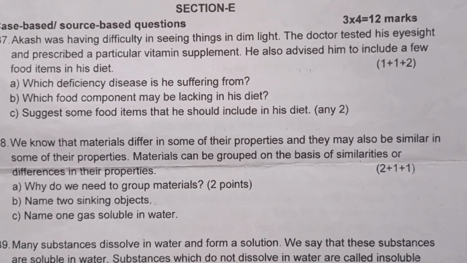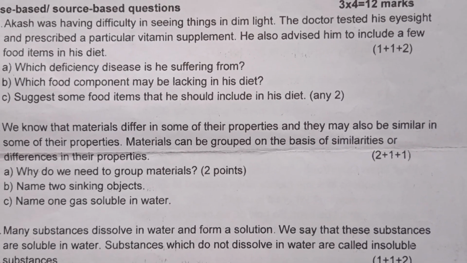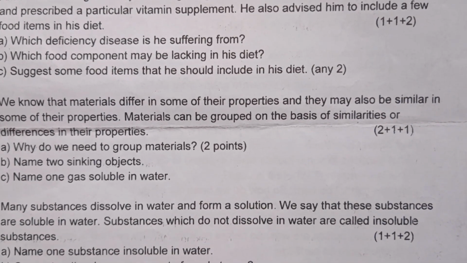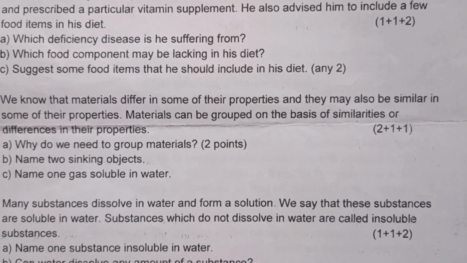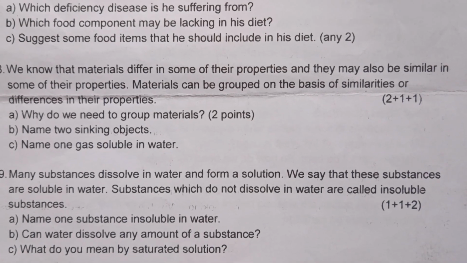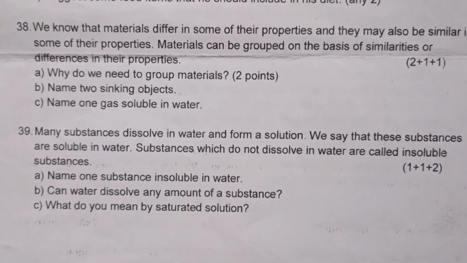Next, many substances dissolve in water and form a solution. We said that these substances are soluble. Substances which do not dissolve are called insoluble. Name one substance which is insoluble. Can water dissolve any amount of a substance? What do you mean by saturated solution? So this was all for the science paper.